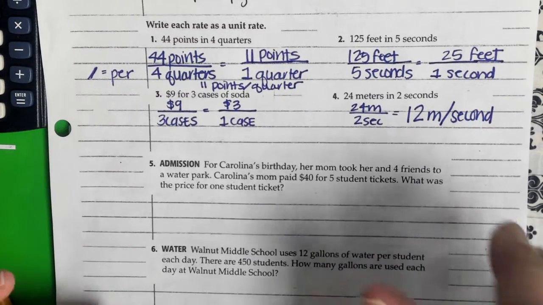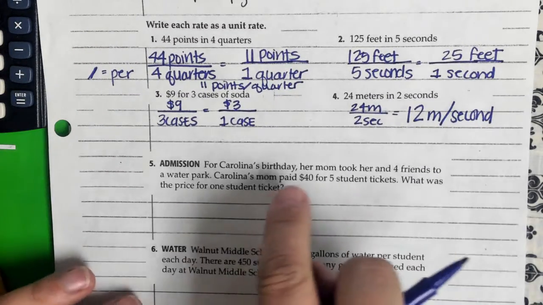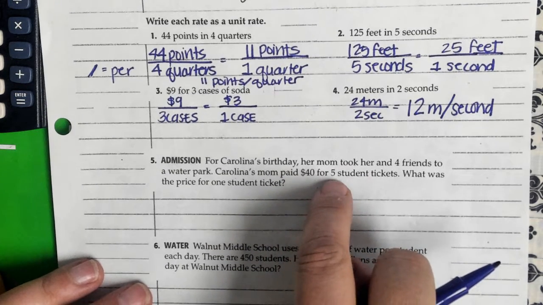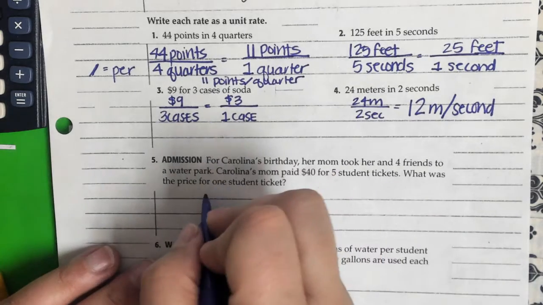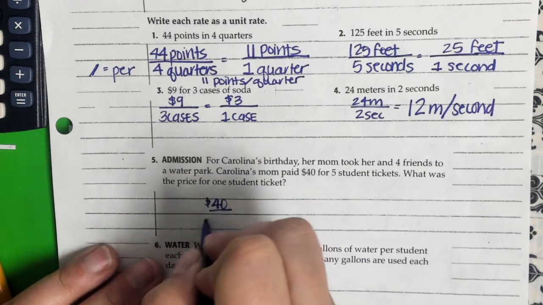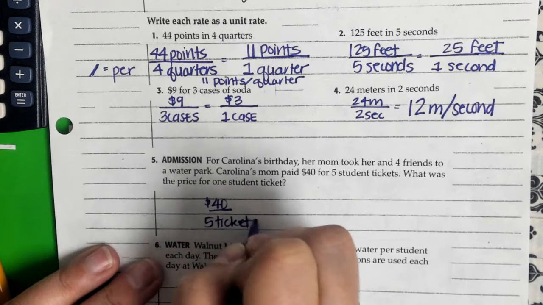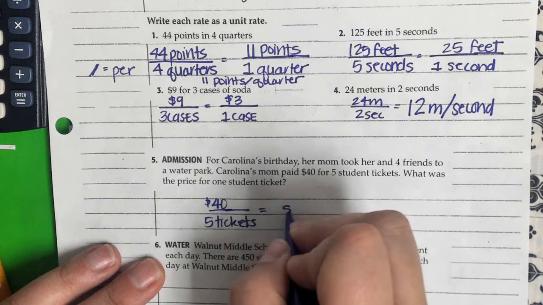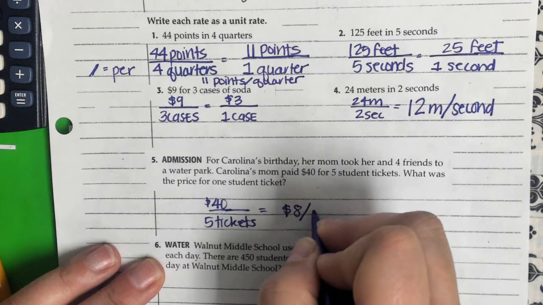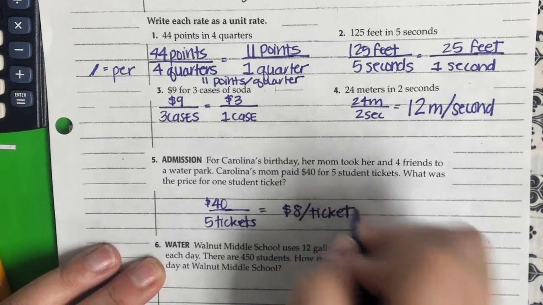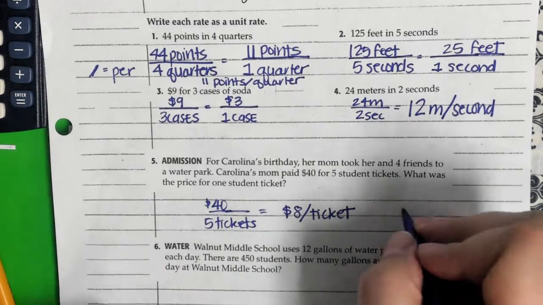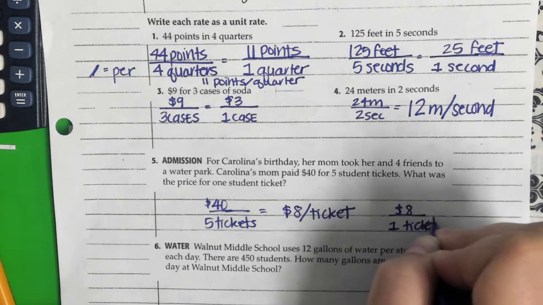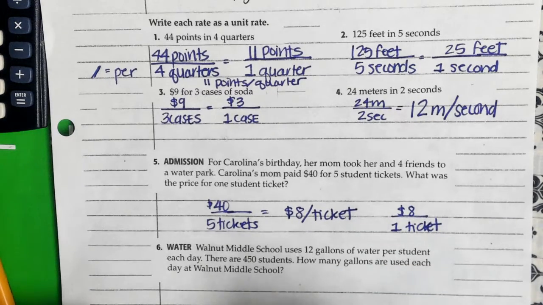Okay? Let's look at number 5. For Carolina's birthday, her mom took her and 4 friends to a water park. She paid $40 for 5 student tickets. So we've got $40 for 5 tickets, and we want to know what the cost per ticket was. So we're going to say $8 per ticket. You could write it like that, or you could do $8 over 1 ticket. That's really easy.